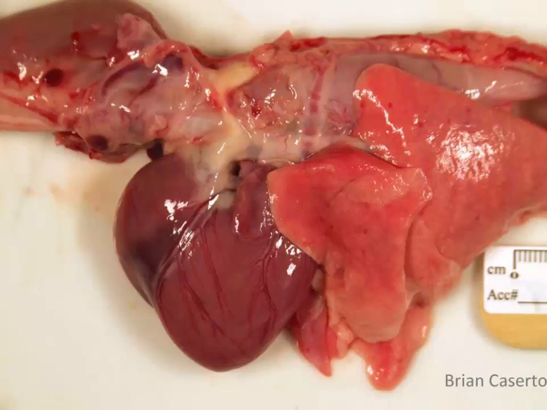First slide's a beautiful slide from Brian Caserto when he was at Kansas State University. And this is tissue from a dog. I would like for you to give me two morphologic diagnoses. Okay, time is up. I can actually see three morphologic diagnoses in this particular slide, but we'll use the big two.